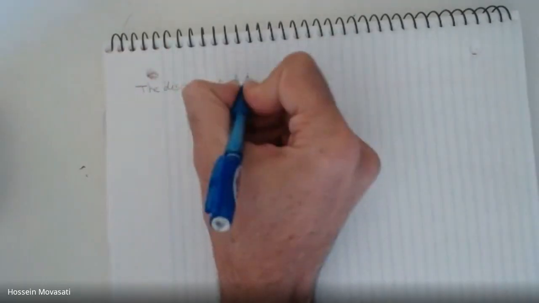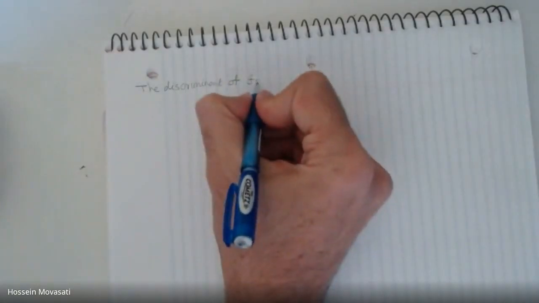So another concept that it is also nice to have in mind is the discriminant of f. F will always be for me the Tame polynomial.